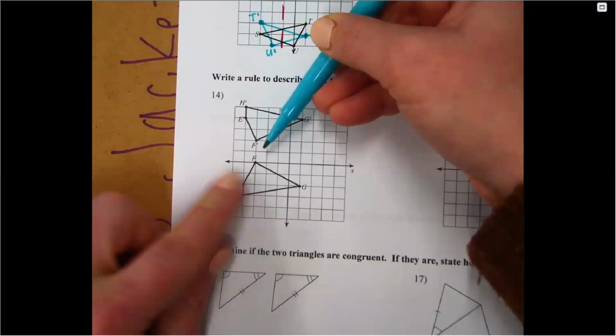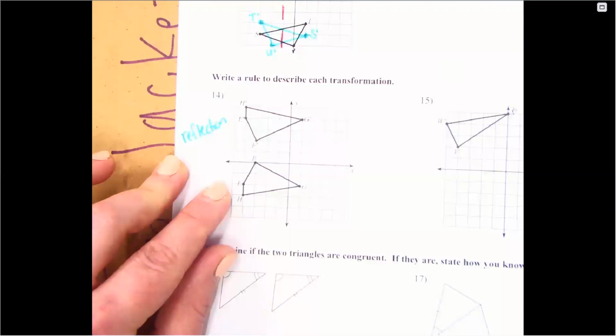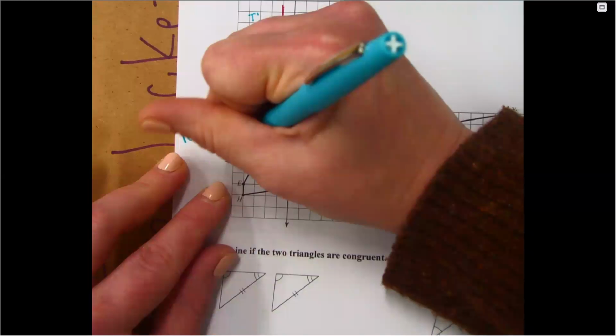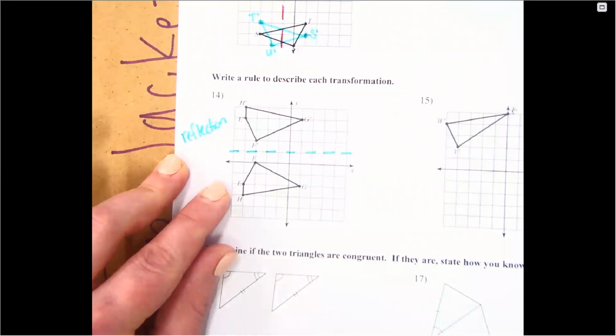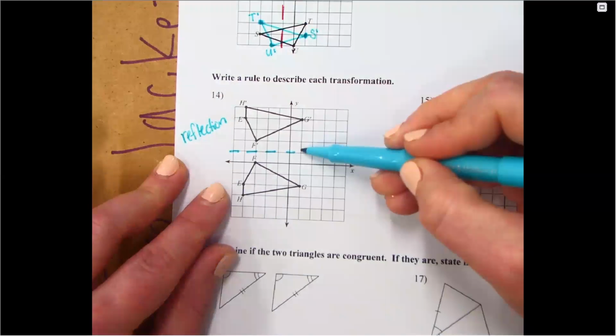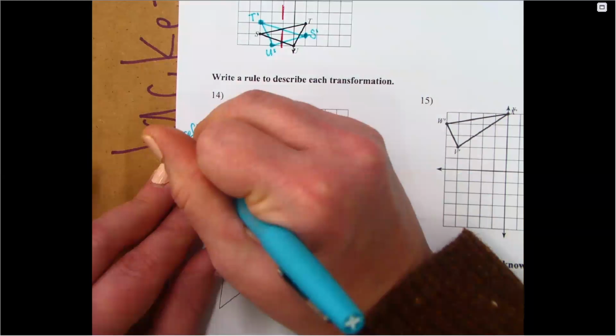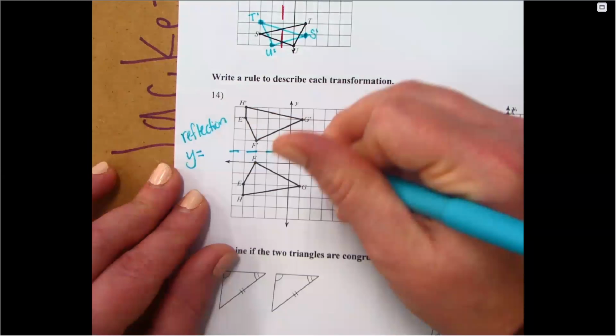And you're going to have to identify what it reflected over. In this case, it's this line right here because F is 1 unit away, F prime is 1 unit away. That's our line of reflection. G is 3 units off the line, and G prime is 3 units off the line. So that's your line of reflection. It's horizontal, and we just talked about how horizontal is y equals. That one is at +1, so it's a reflection over y equals 1.